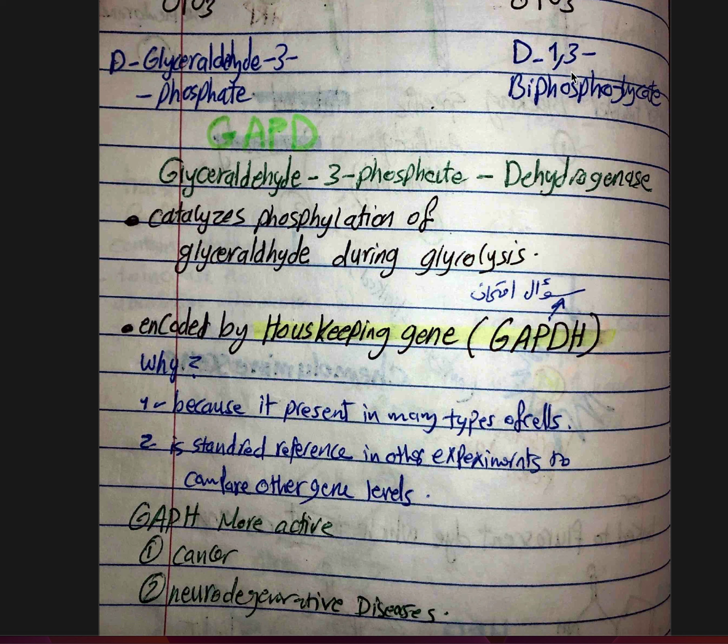If it is present in the cytoplasm, it is important for glycolysis, but if it is present in other parts of the cell, it is for non-metabolic reactions.